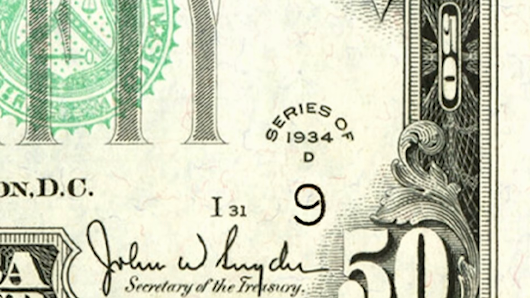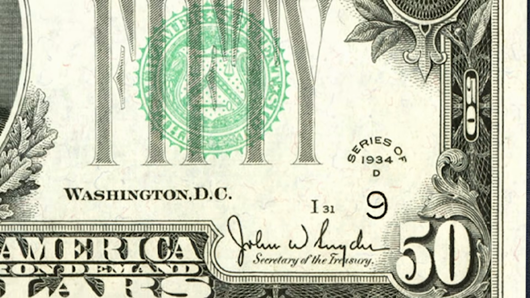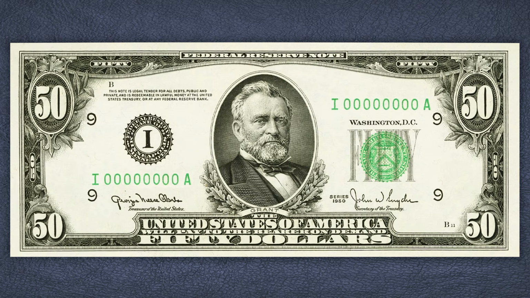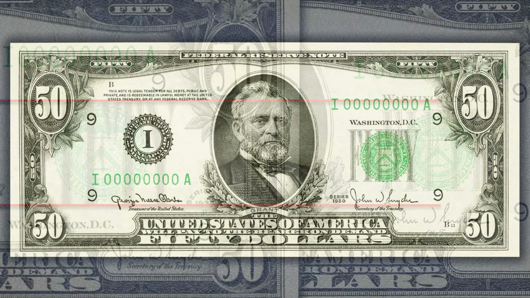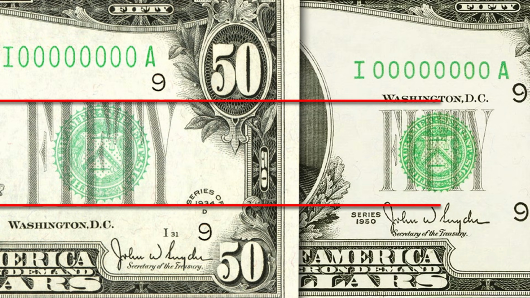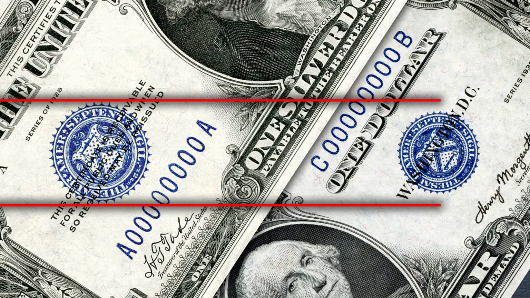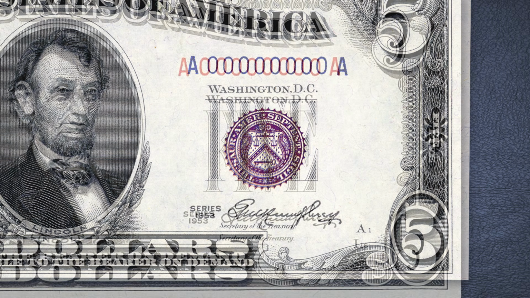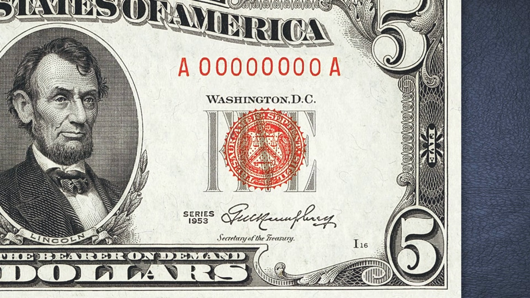5 years after World War II ended, the Series 1934 received a slew of small changes making the design for the Series 1950 Federal Reserve notes. That included the reduction in size of the Treasury Seal, matching the size change with the Series 1935 $1 silver certificate 15 years earlier. 3 years later, all denominations of the Series 1953 silver certificates and Series 1953 legal tender notes were updated to the same design as the Series 1950.